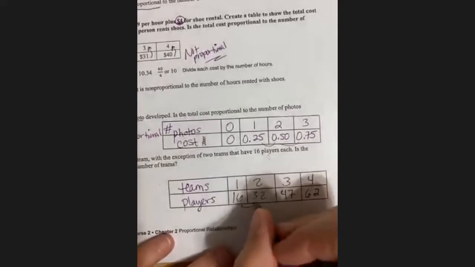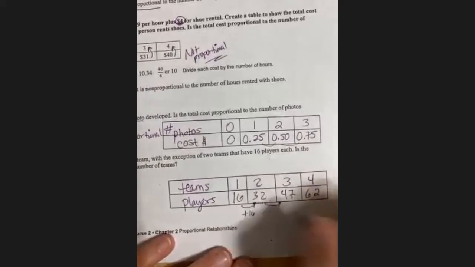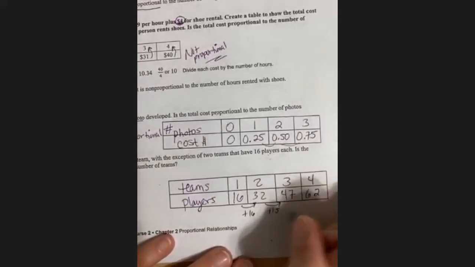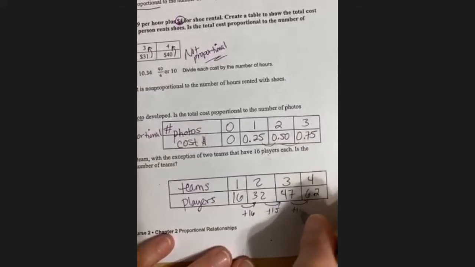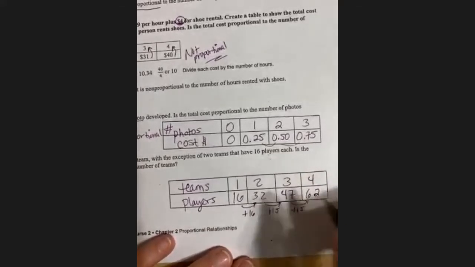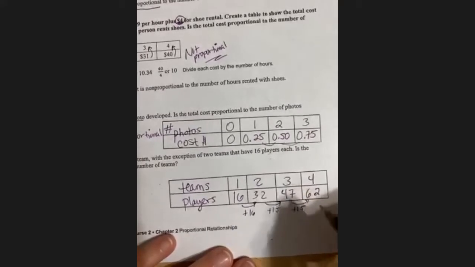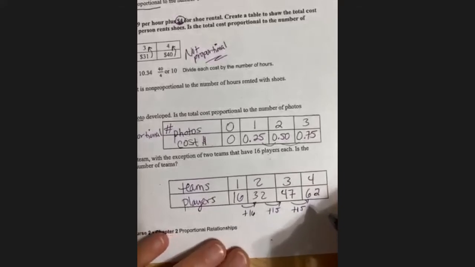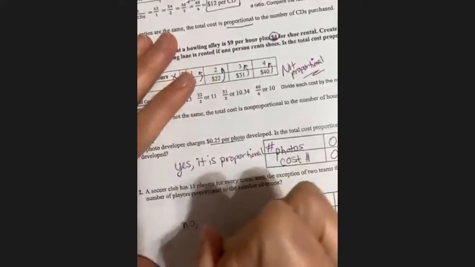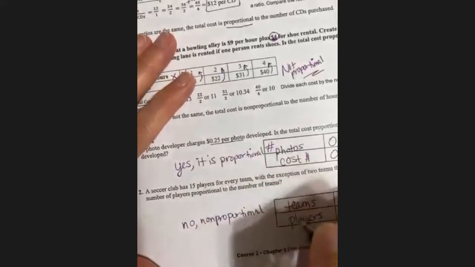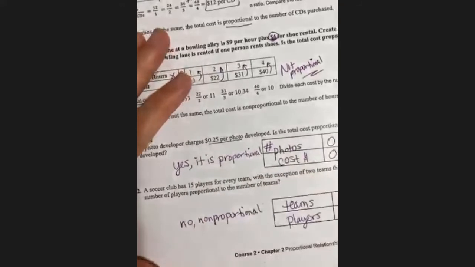So from here to here, I added 16, but from here to here, what did I add? That's a difference of 15. And then from here to here, I add 15. So is it really proportional? If I go back to 0, I could consider it 0, 0 because it's not where I started from. But just looking at the rate of change and how it changed right here, I know that this is not going to be proportional. So from the get-go, no, non-proportional.